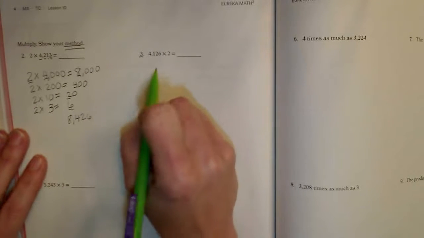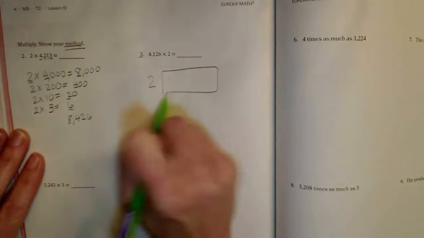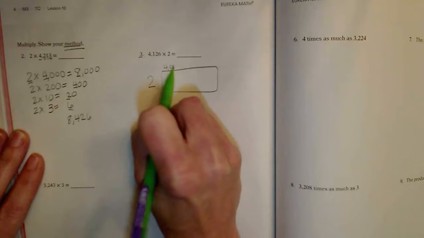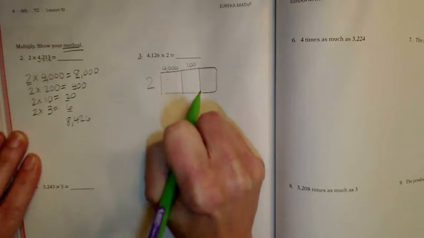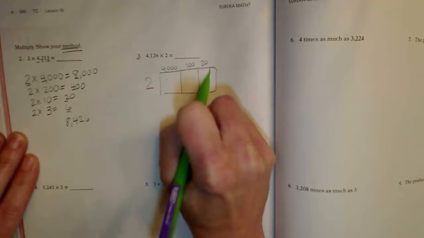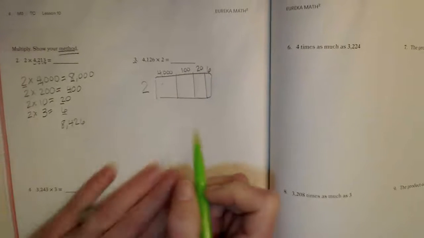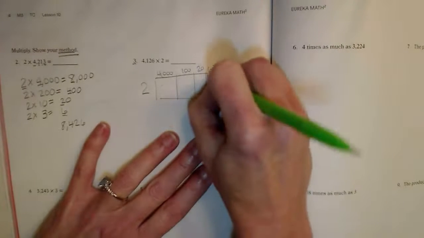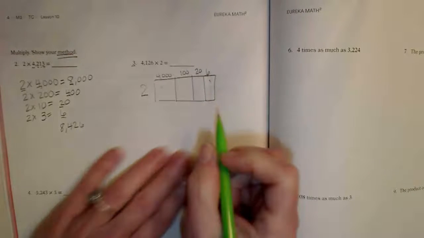Okay, number 3. This time we're going to have 2 times 4,126. Could have drawn this one a little bigger. There we go.